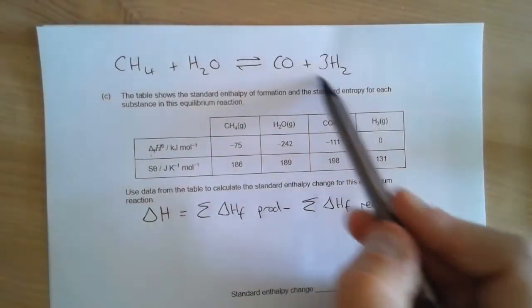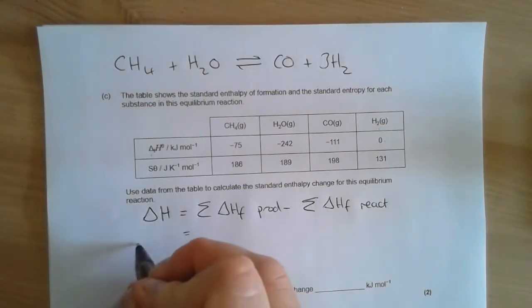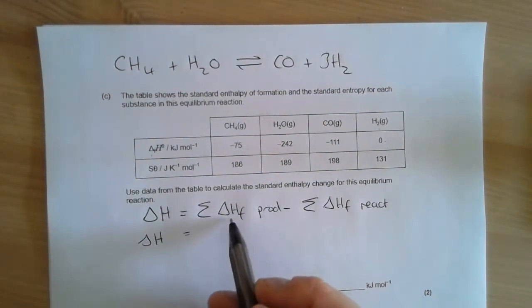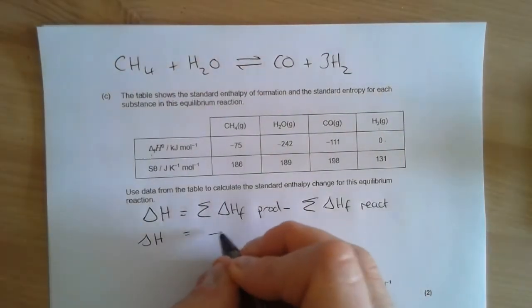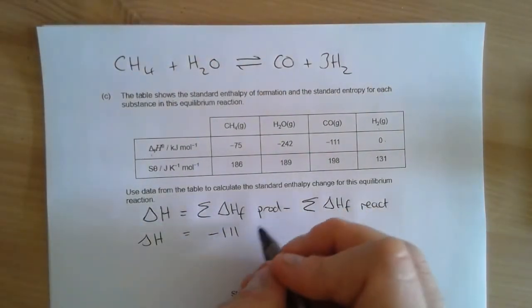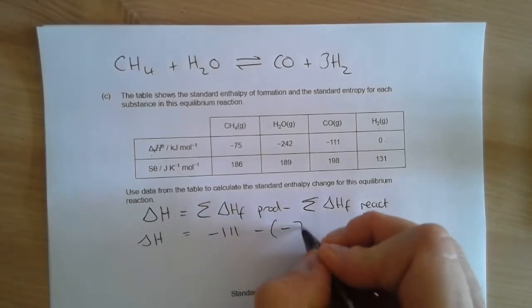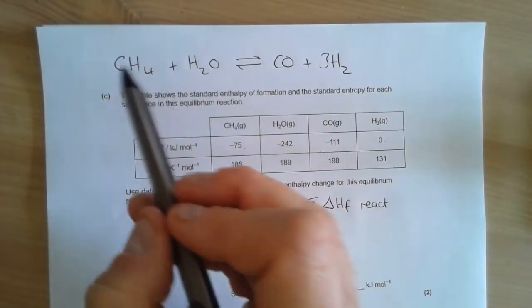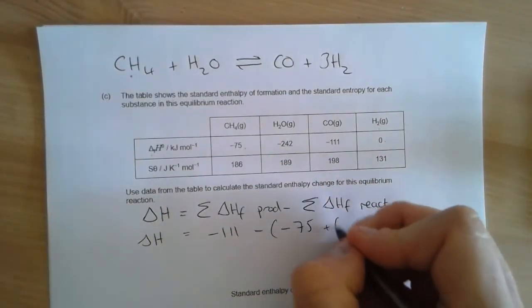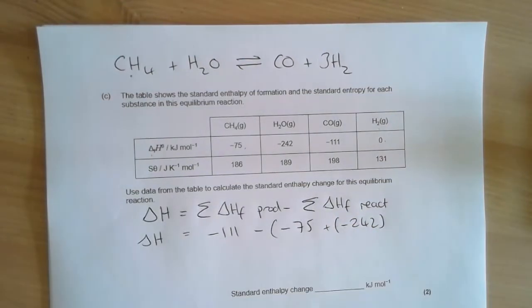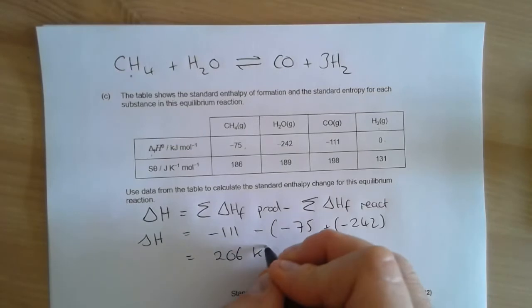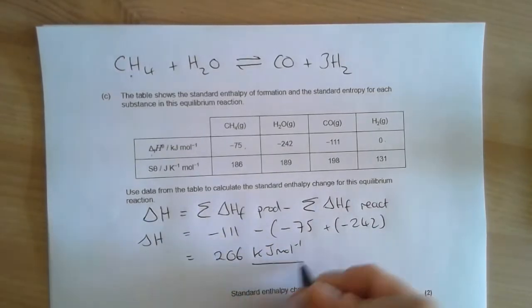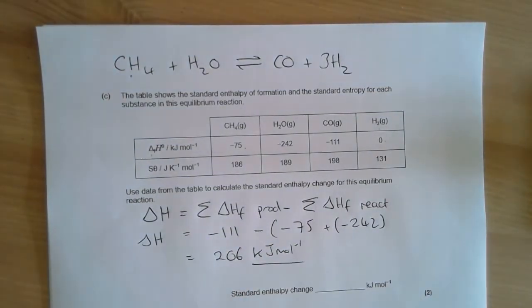So in fact we can ignore this, and the enthalpy change of reaction is equal to the enthalpy change of formation of the product, which in this case is just 1 mole of carbon monoxide, minus the enthalpy change of formation of methane and the enthalpy change of formation of water, which gives us 206 kilojoules per mole. Remember, the units are going to be important later because we might need to do some conversions.